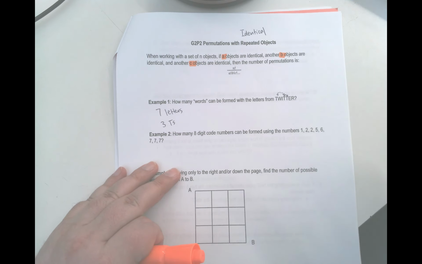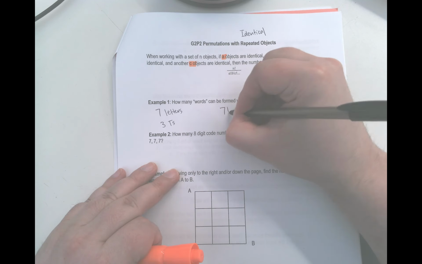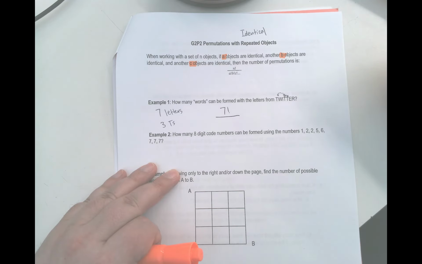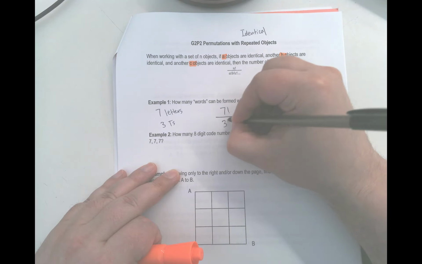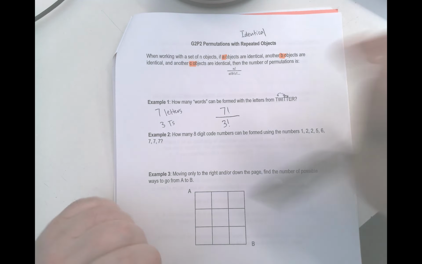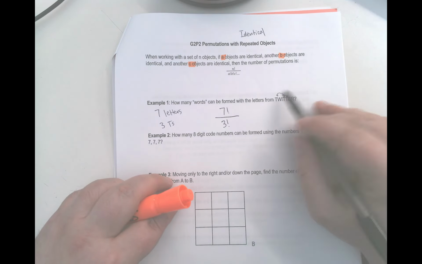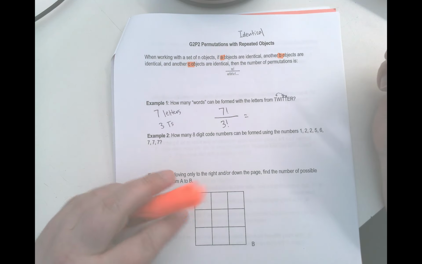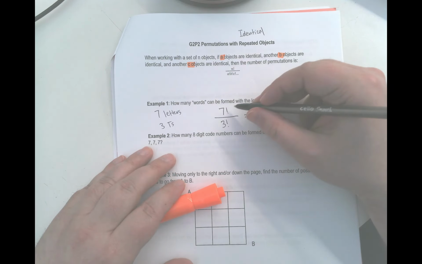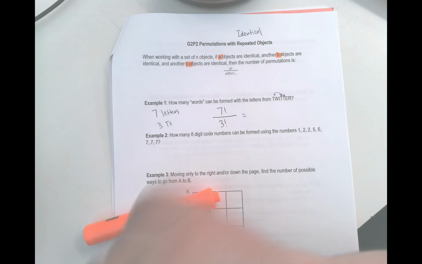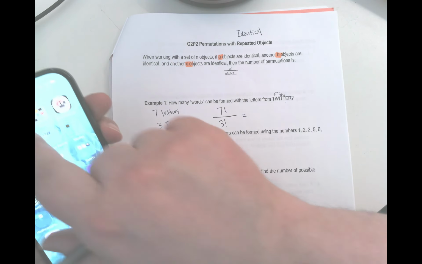So using this formula, we have 7 factorial different arrangements for the letters. But then because we have 3 T's, we're going to divide that by 3 factorial because that's going to take out those extra arrangements of the T's. So when you do this calculation, I'll just pull up my calculator here quickly.